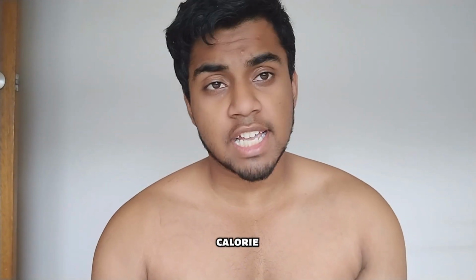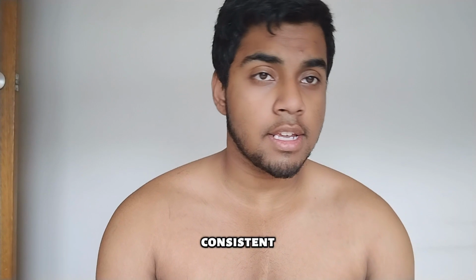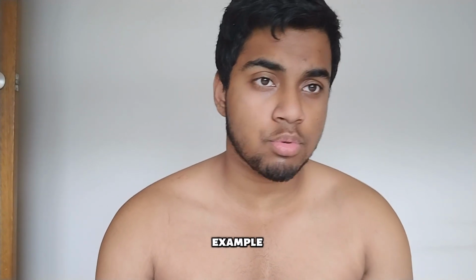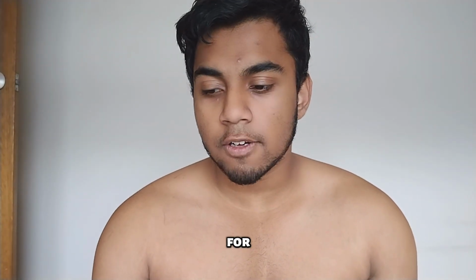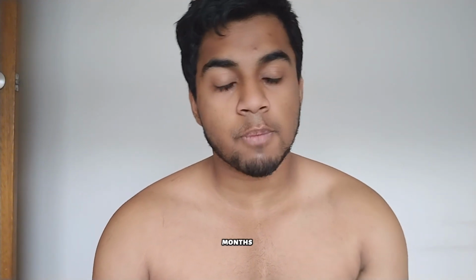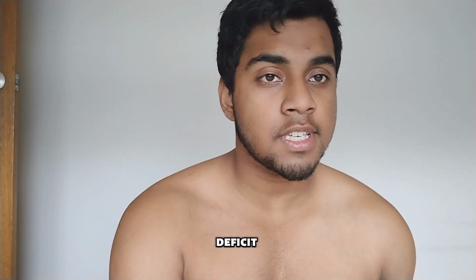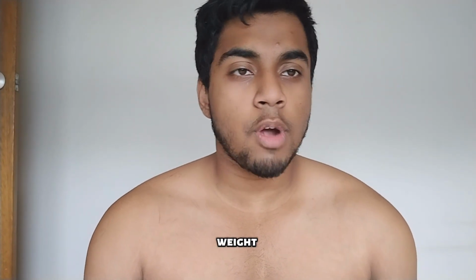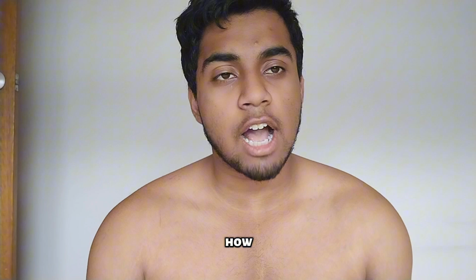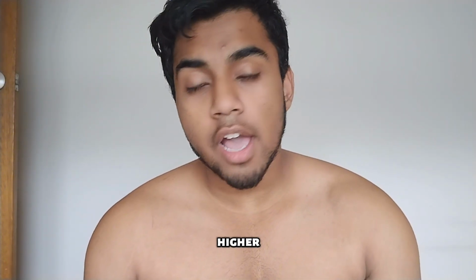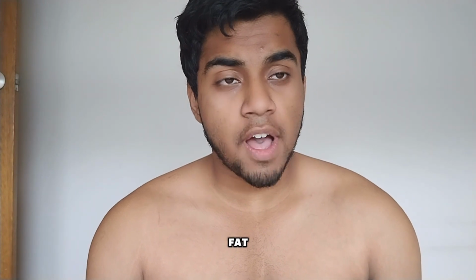If you're in a caloric deficit for a consistent amount of time, say for a number of weeks, for a number of months, you're gonna lose fat. You're gonna lose fat slowly. It actually depends on how big the deficit is. Let me say that again. The rate at which you lose fat depends on how big the deficit is. So the higher the deficit, the more fat you're gonna lose quickly.